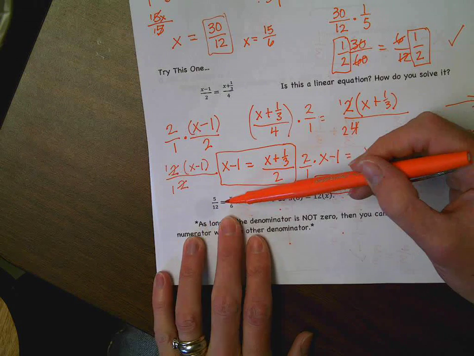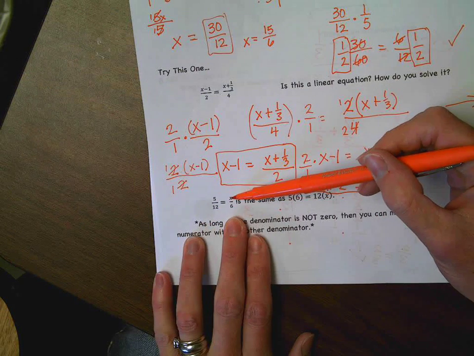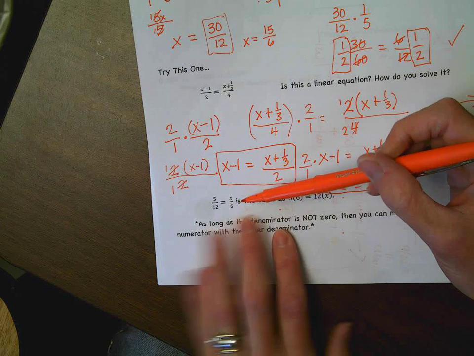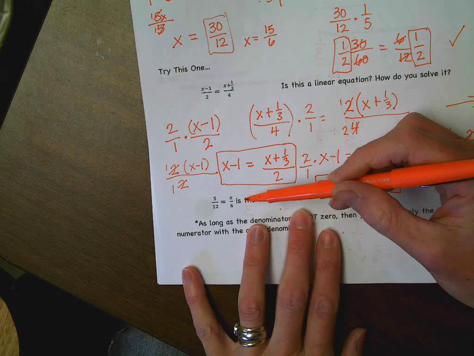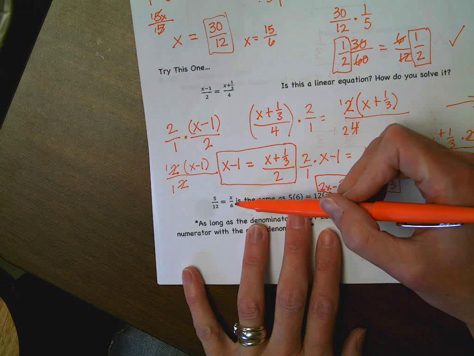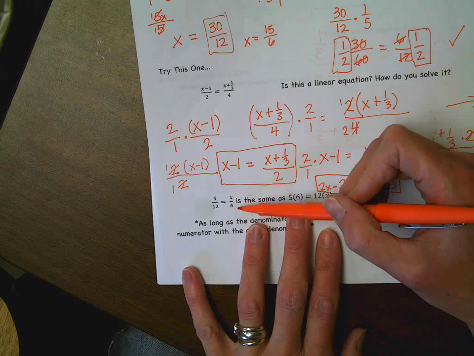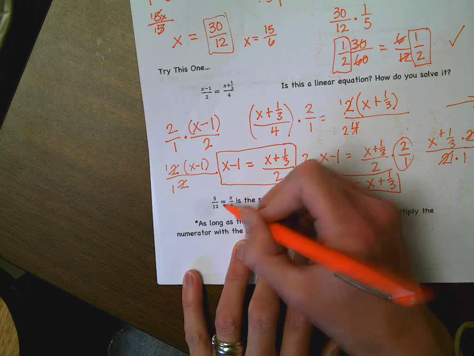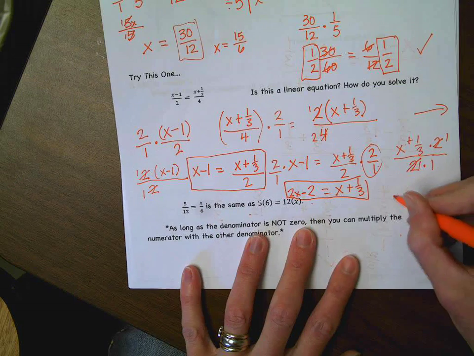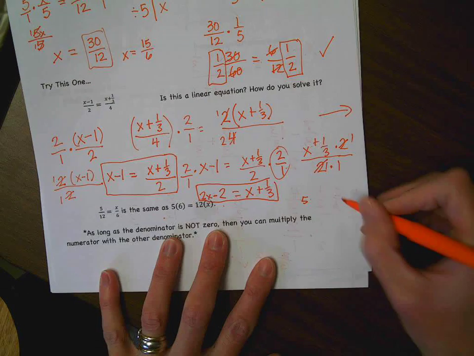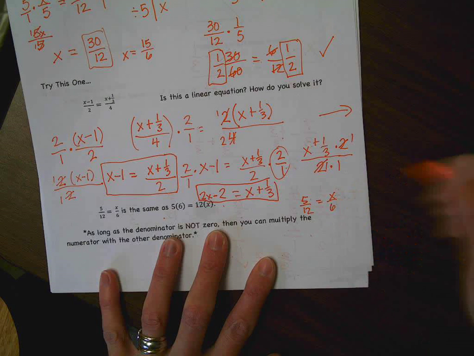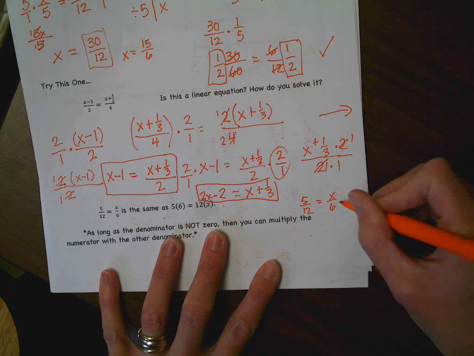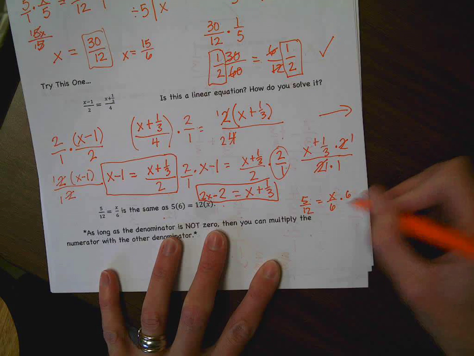Okay, something that I want you to remember really quickly is that 5/12 is equal to x 6ths, which can be written as multiplying by the reciprocal. So the reciprocal of this would be 6 x's.